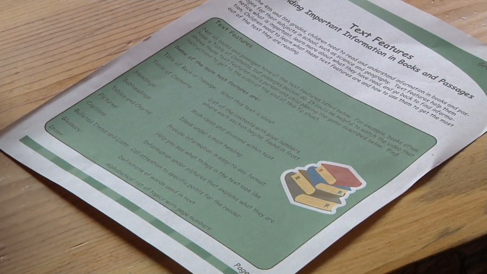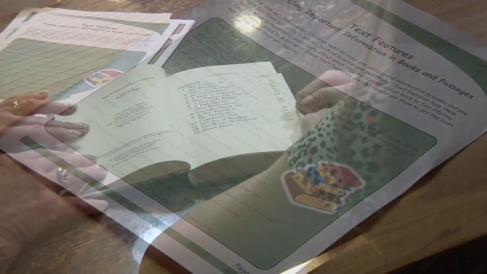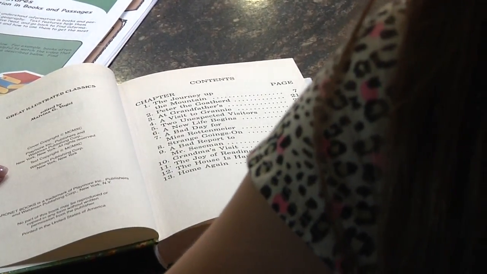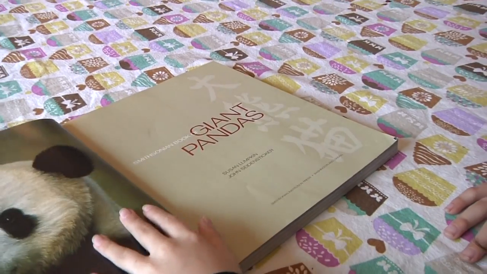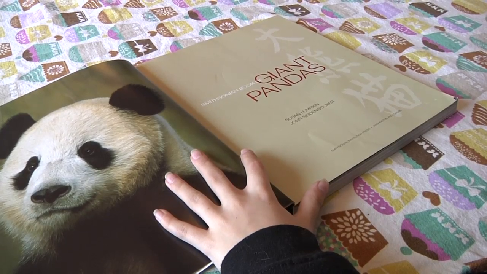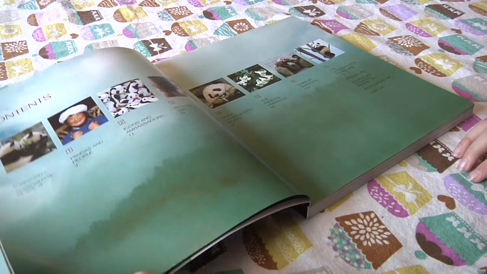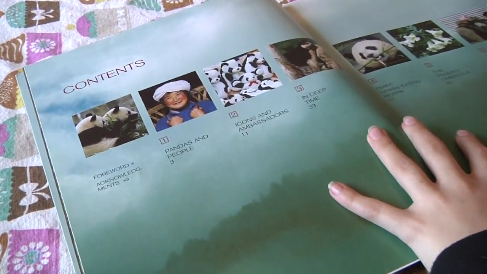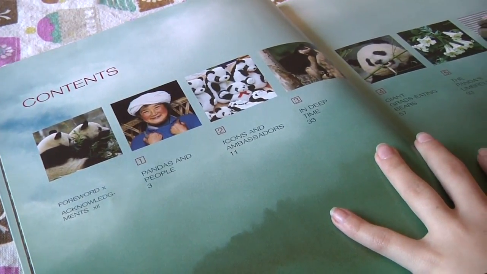Not all the books and passages have all the text features listed below. For example, books often have a table of contents, but passages seldom do. Some of the main text features are the title of the book or passage, what the text is all about. The table of contents is a list of the contents with page numbers where each section begins, and it's found in the front.